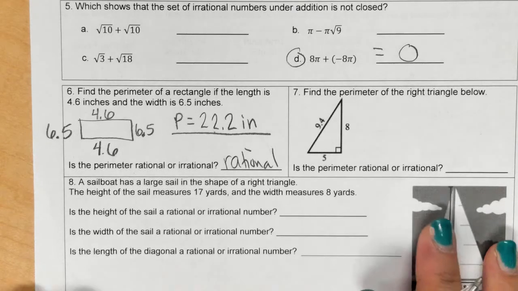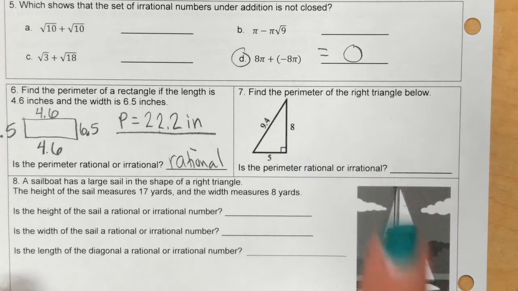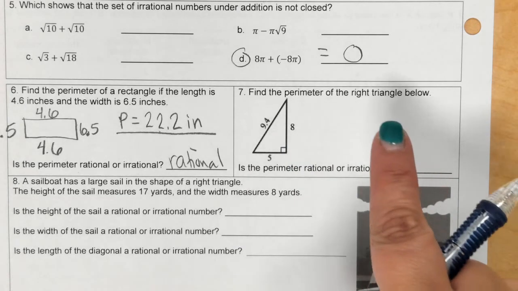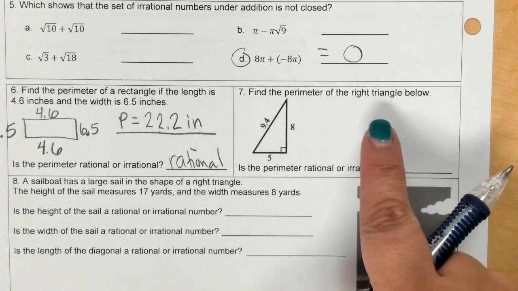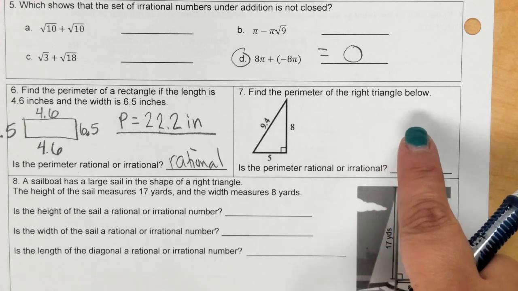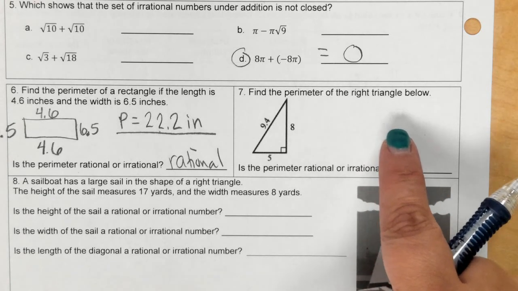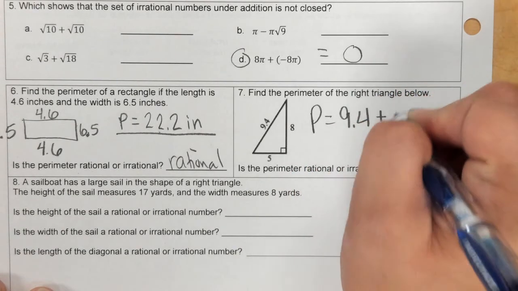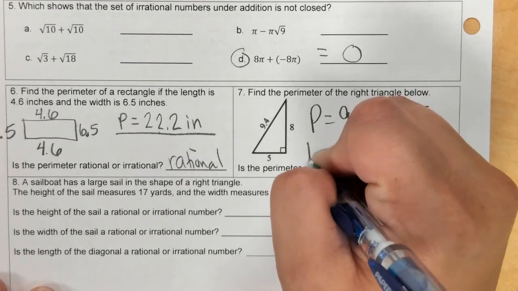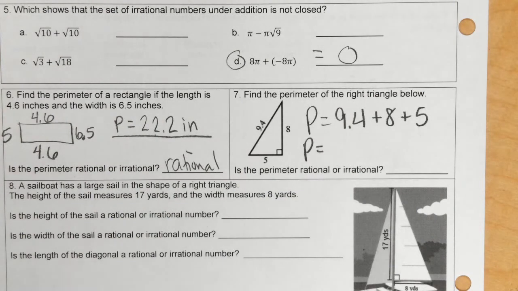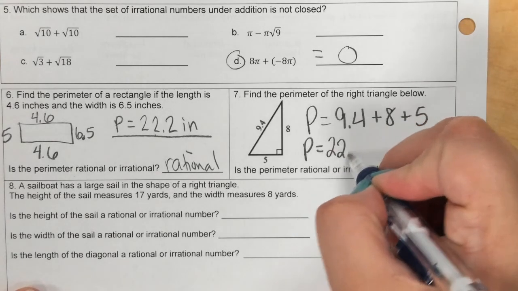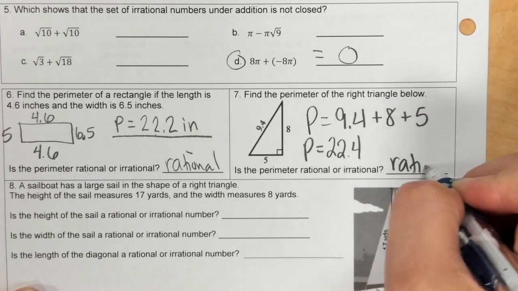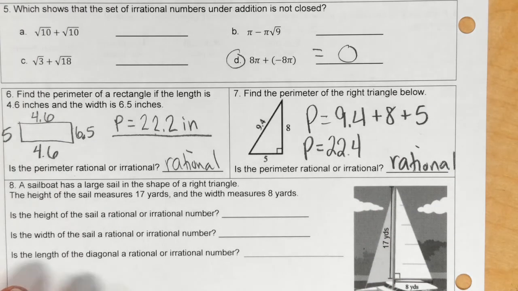Okay. All right, moving on. Number 7. I think you guys could do this by hand. Yes. Right? Or, I mean, you can use your calculator. Can you solve it without me? Yeah. Finding the perimeter. You're just going to do what? Add them all up. You got it. Add them all up. And then get your solution and decide, is that going to be rational or irrational? Yep. Yes.